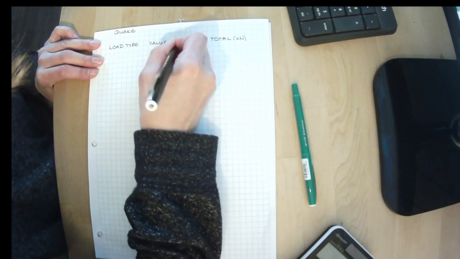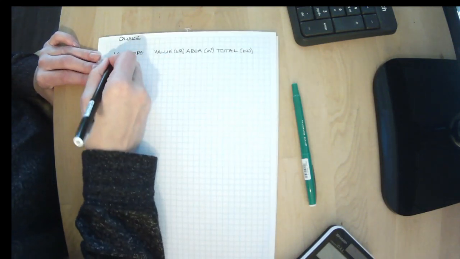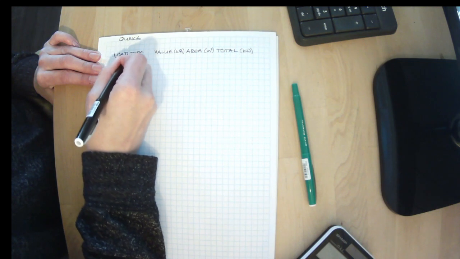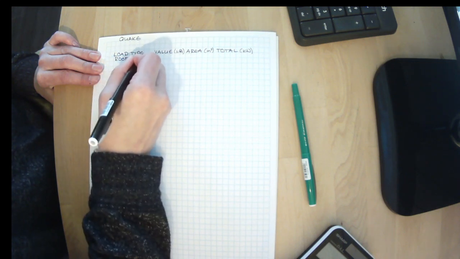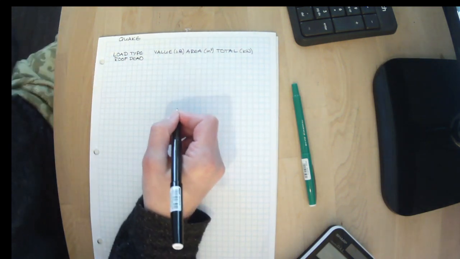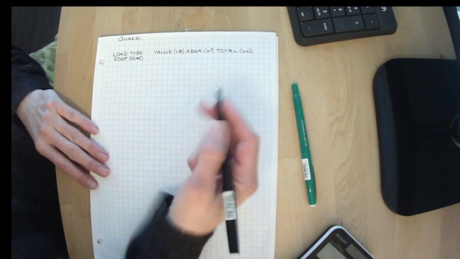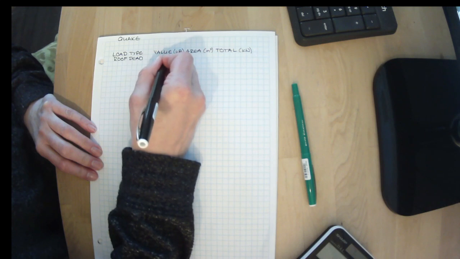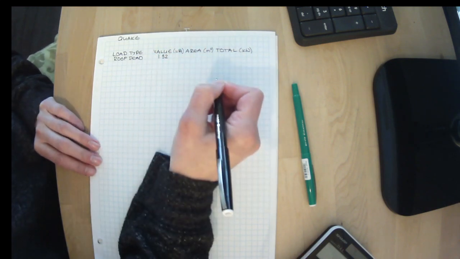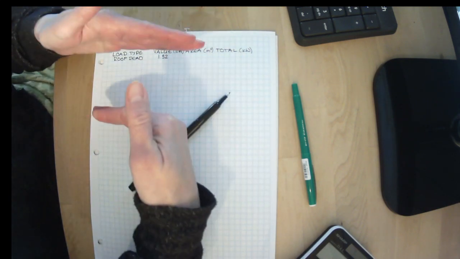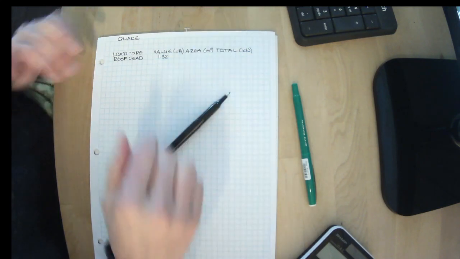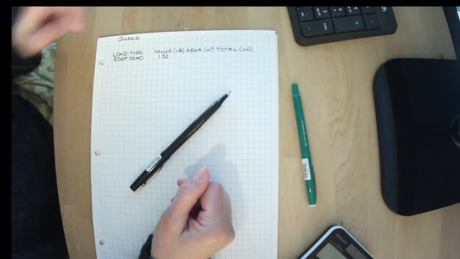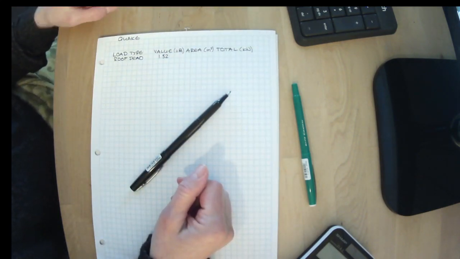This is the kPa value we're talking about. So roof, dead load. We calculated that. If we go back to our earlier calculations, the dead load on the roof is 1.32 kPa. So every 1 meter by 1 meter zone of that roof has 1.32 kilonewtons on it.